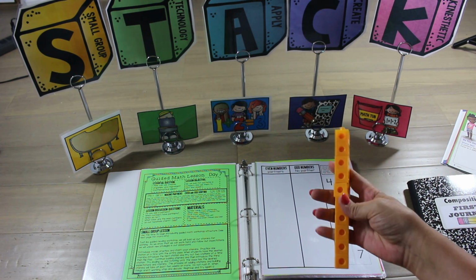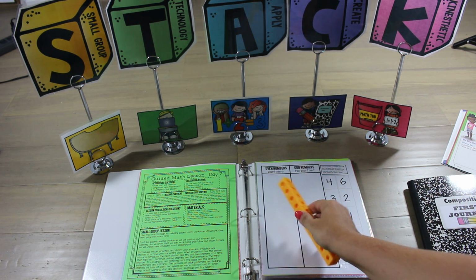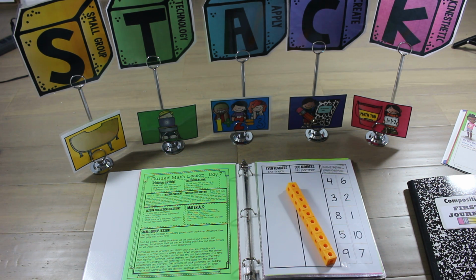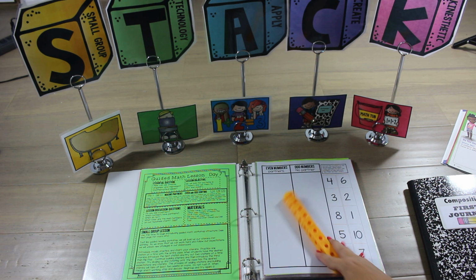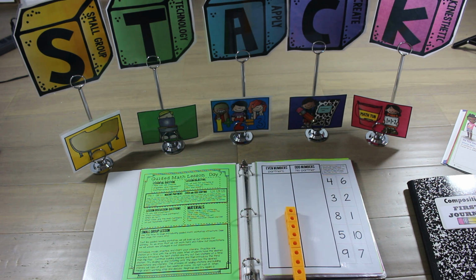And we've been talking about those things, but we haven't actually gotten to the nitty-gritty of what it means to be even and odd. So we also have the book, Even Stephen and Odd Todd, and we have read that book. And now it's time to really decide if numbers are even or odd, and we're going to have the power to be able to know that by using these cubes.